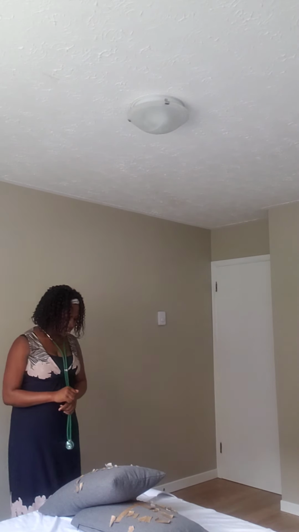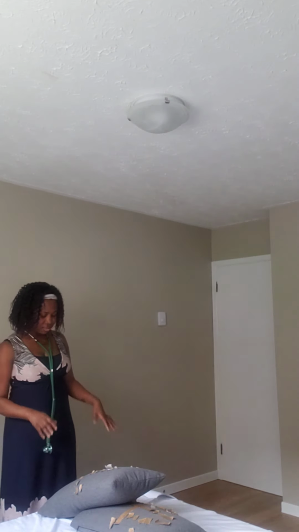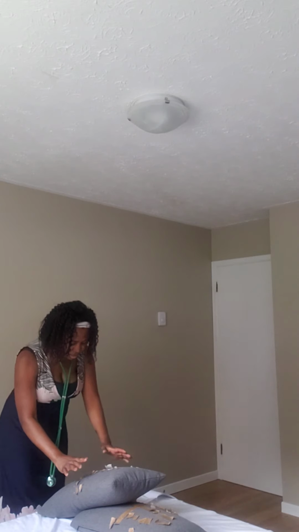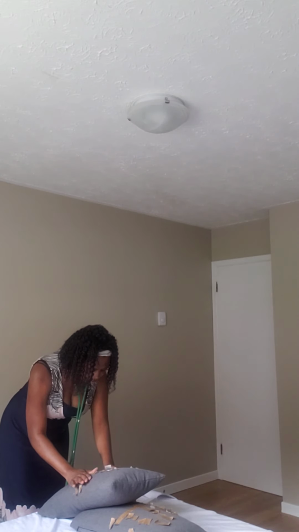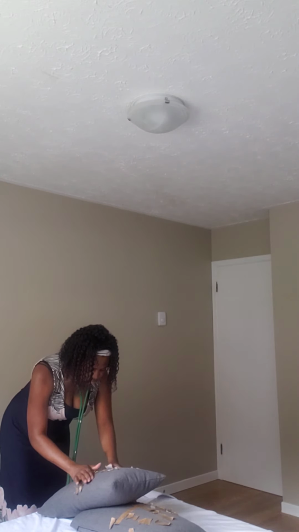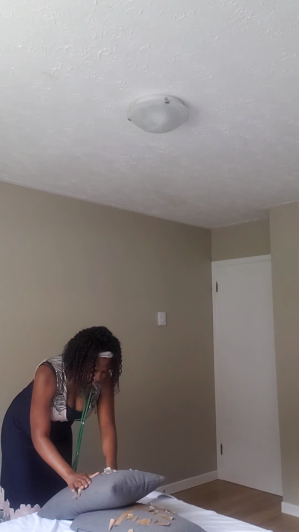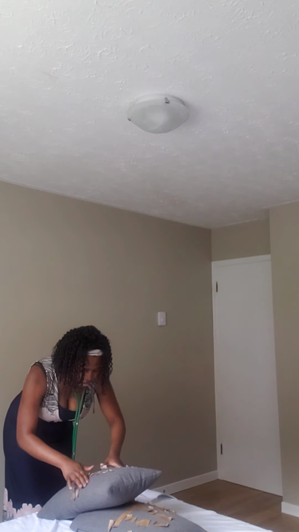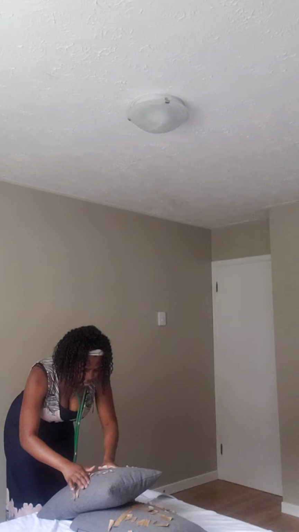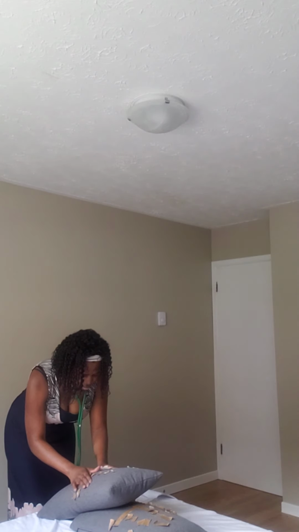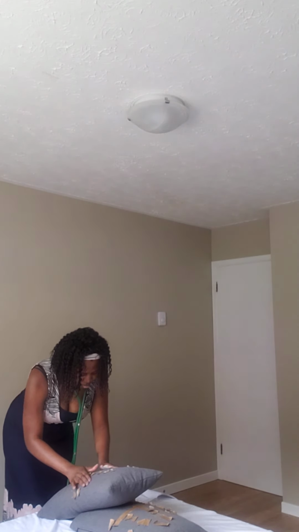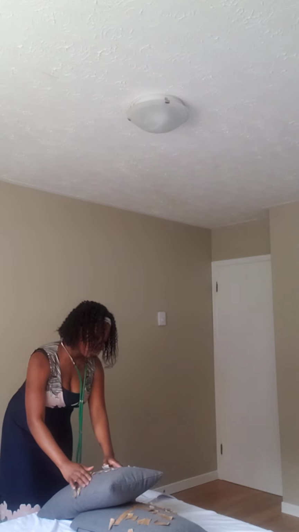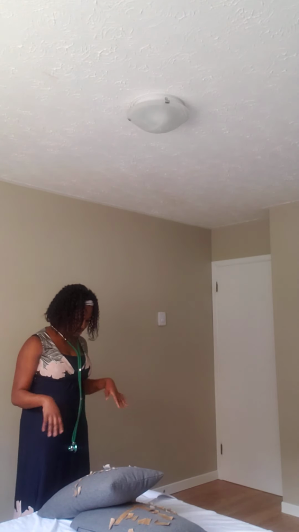I'm also going to be checking for chest expansion symmetry, so I'm placing my hand at the 10th rib. Can you give me a deep breath? Breathe in, out. Breathe in, out. Breathe in, out. Okay, everything seems to be okay.